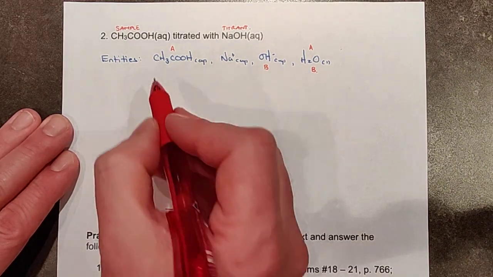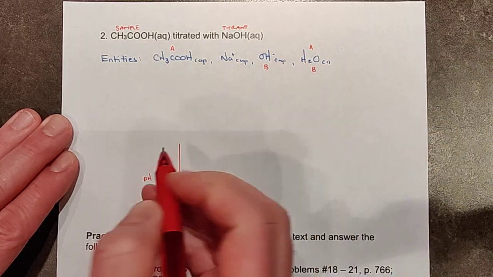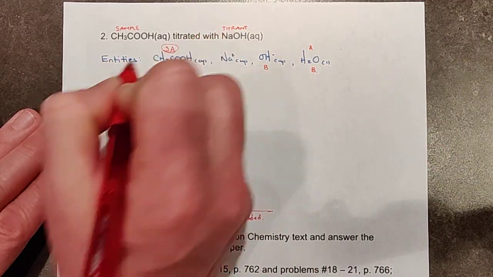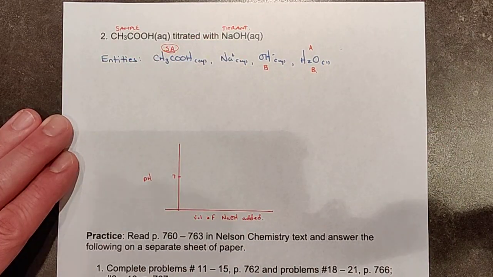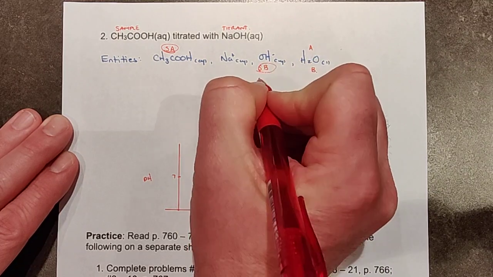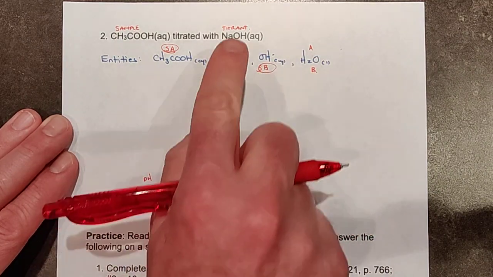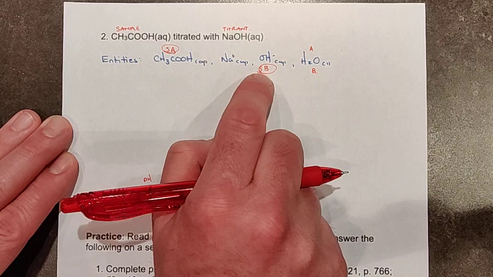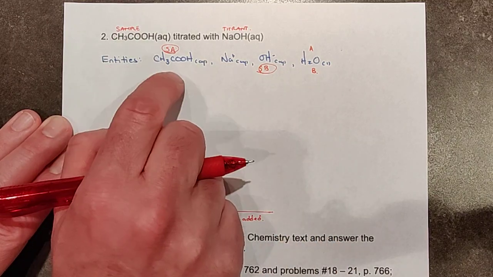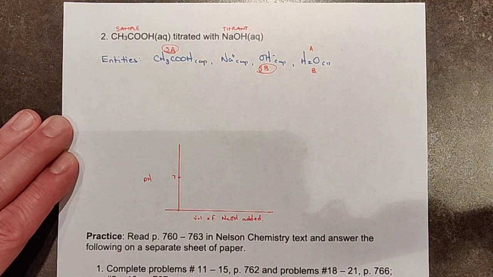For this one here, I have vinegar and I have water as my 2 acids. So vinegar is my strongest of the 2 acids. Hydroxide, very obviously the strongest base. This is my titrant and therefore an excess. This was my sample, and so I have limited supply.